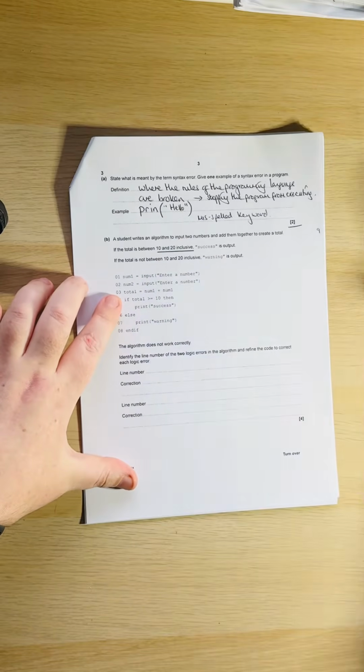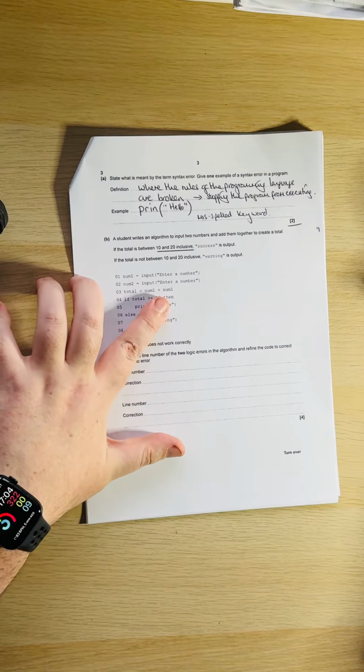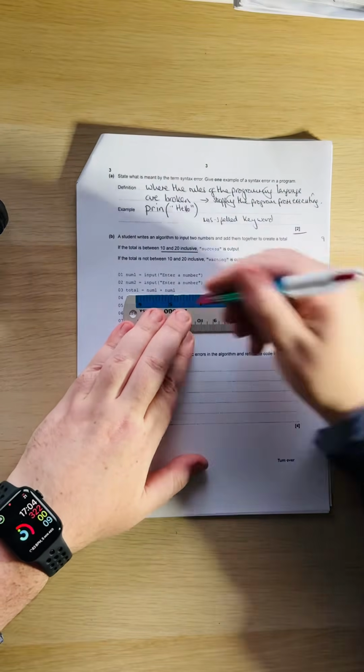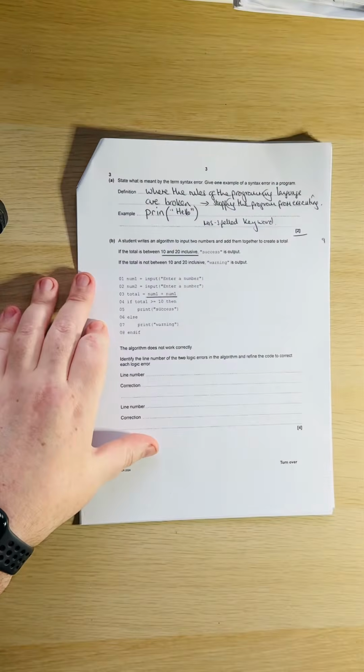Num1 equals input, enter a number. Num2 equals input, enter a number. Total equals num1 plus num1. We've got 2 separate inputs on line 1 and 2, but we're only adding num1 together. So there's my first question mark.